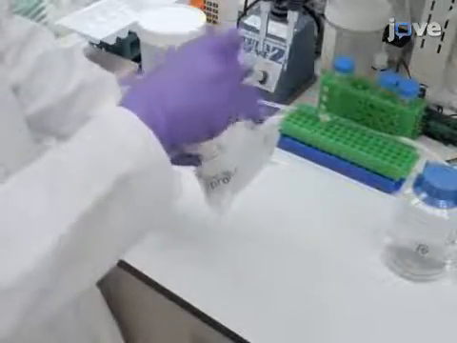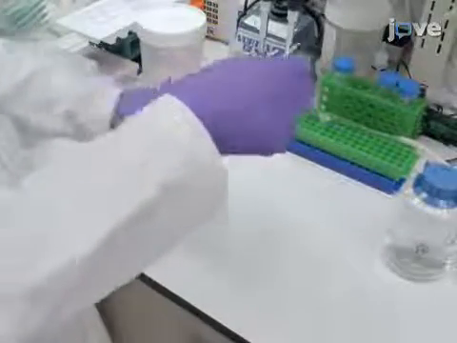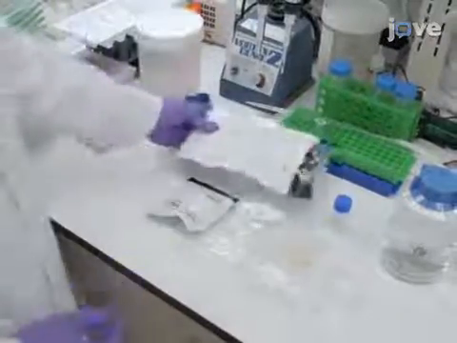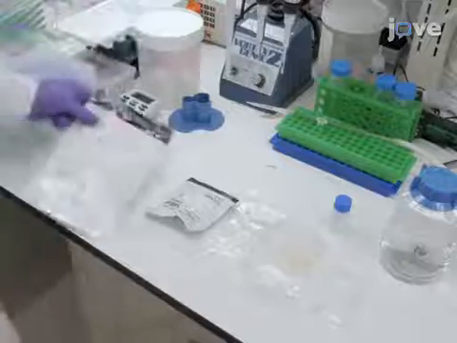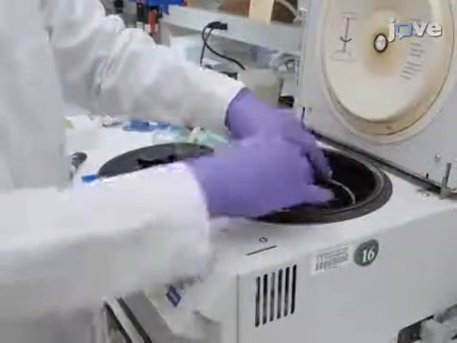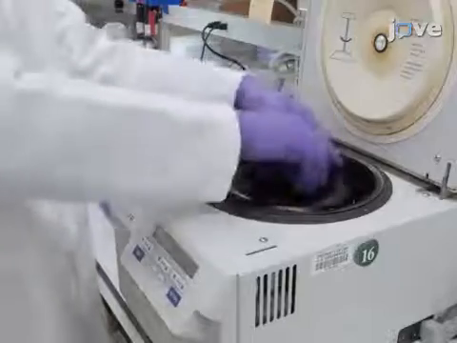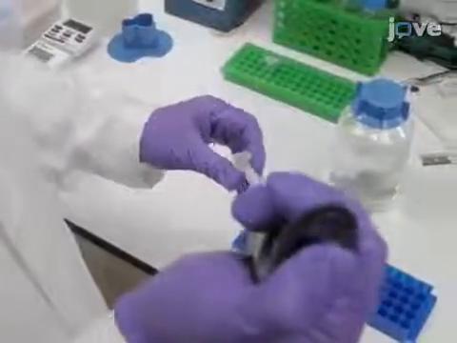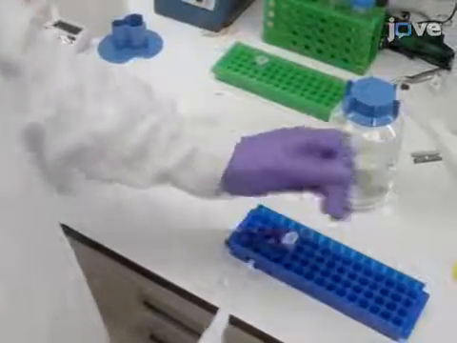To begin, directly conjugate antibodies with Alexa 647 dye using the Alexa 647 antibody labeling kit, following the labeling protocol provided by the manufacturer. Centrifuge the labeled antibodies for 5 minutes at 20,800 times G. Following centrifugation, collect the supernatant to remove the aggregated antibodies.